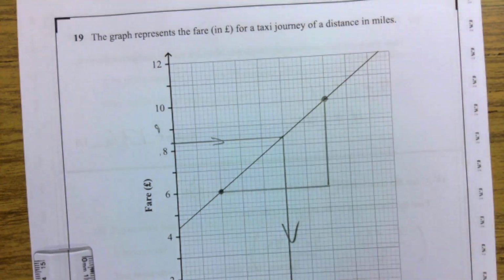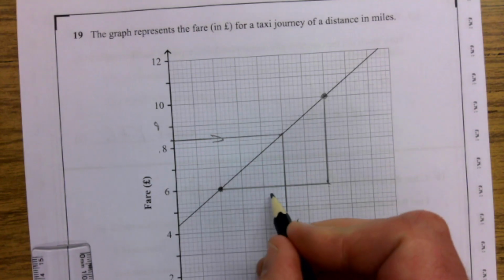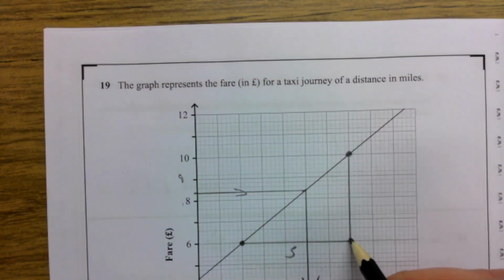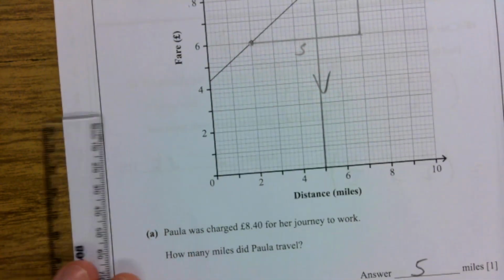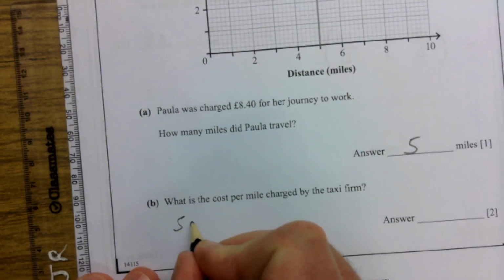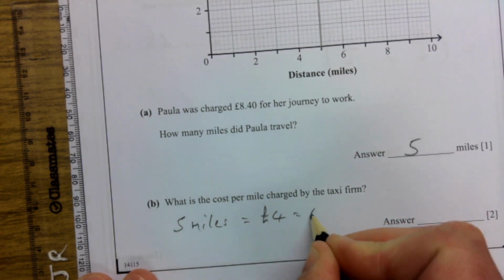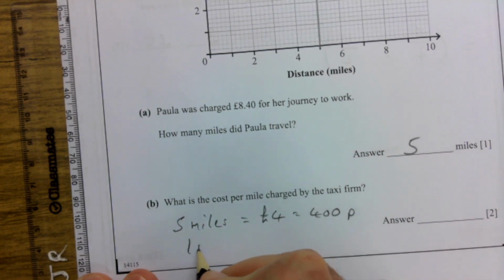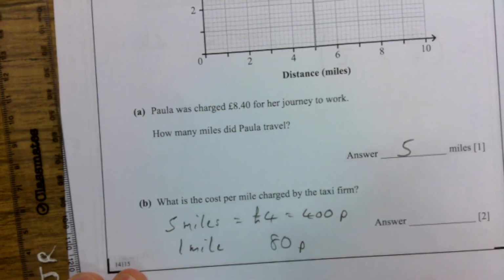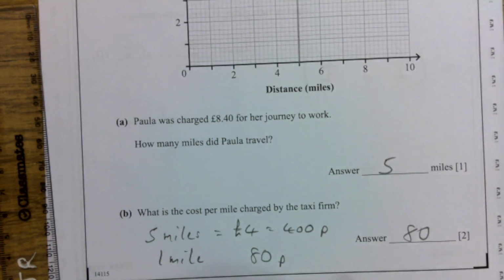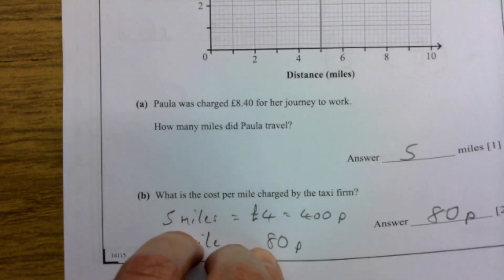But on this one here, I can see that to travel between 2 and 7 miles, so that's 5 miles, it's going to cost £4. So let me write that in. 5 miles is £4, or if you want 400p. So 1 mile, if we divide the 400 by the 5, we would end up with 80p. So 80p is my answer to that.